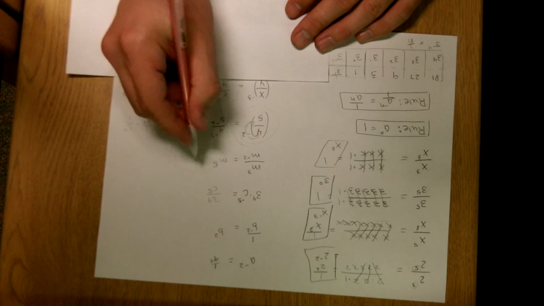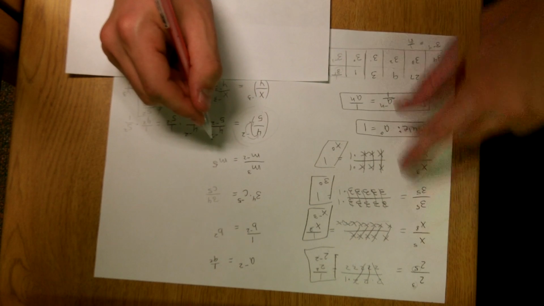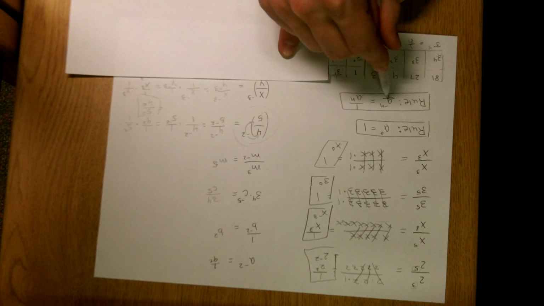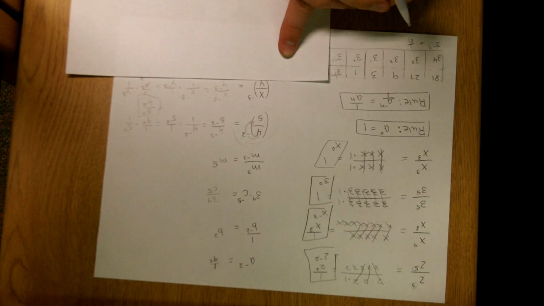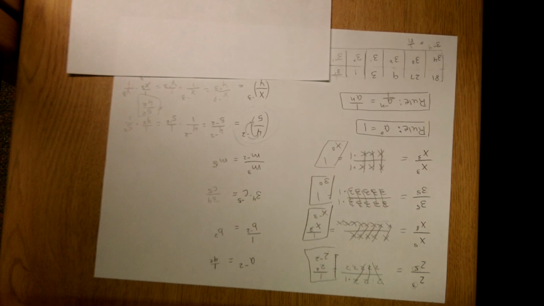You should try this last one with the division rule that we used on the front page, and also the a to the negative n rule. Okay, try it with both and see if you get the answer. Alright, so this has been a brief overview of the properties of exponents.